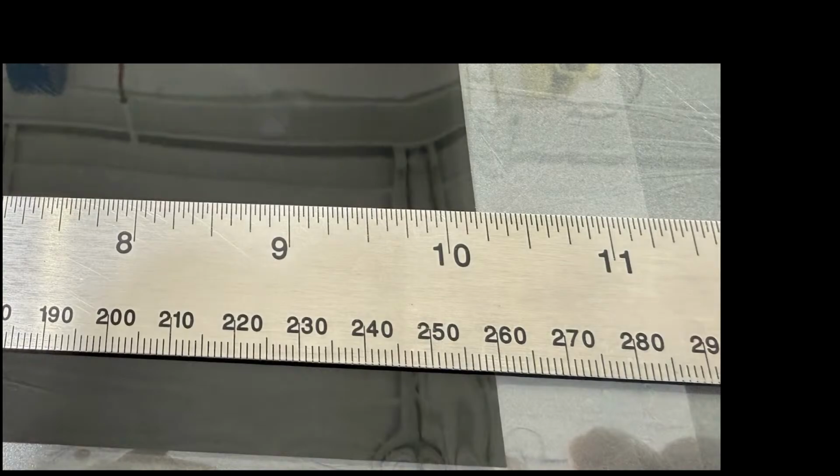Now when you measure it, in this case, this one measured 259 millimeters. I'm using millimeters simply because it's easier to read than the imperial.